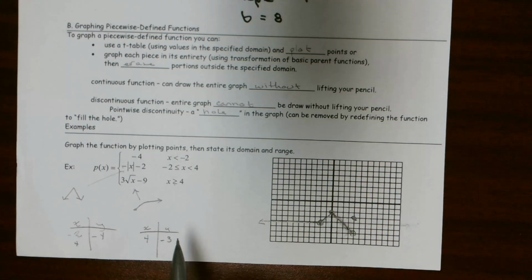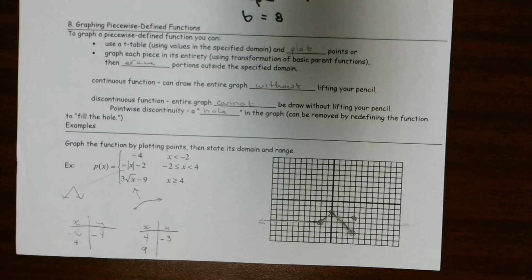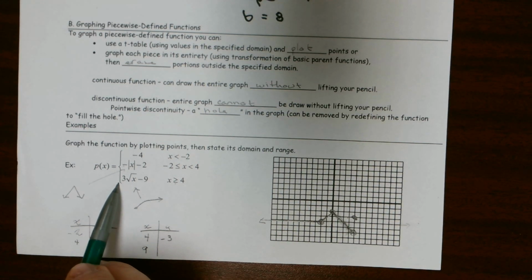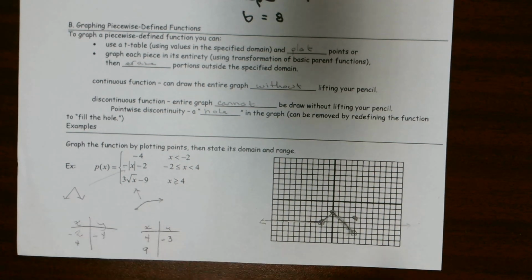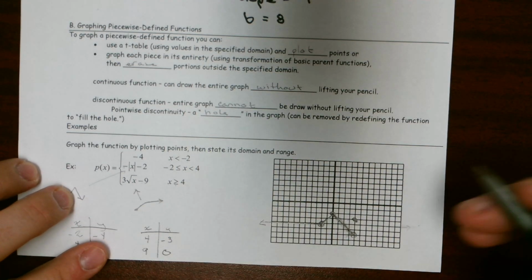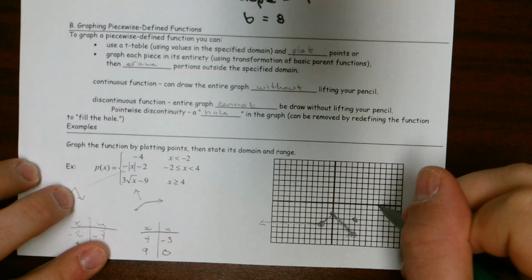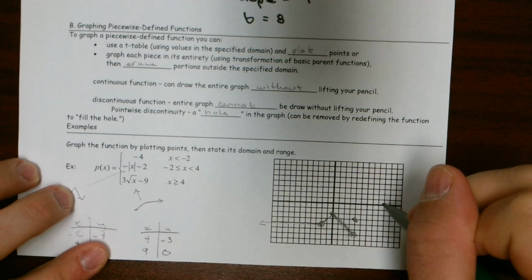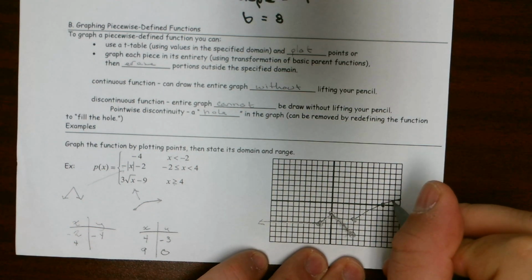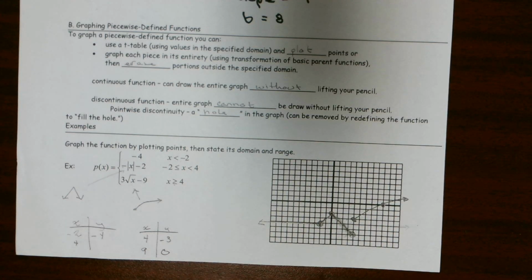Okay, so let's plug in another perfect square. I'm going to go ahead and plug in 9. Let's see what happens when I plug in 9. So the square root of 9 is 3. Times 3 is 9. Minus 9 is 0. So the point 9, 0 exists on our graph. So 2, 3, 4, 5, 6, 7, 8, 9. And now I can draw my square root graph.